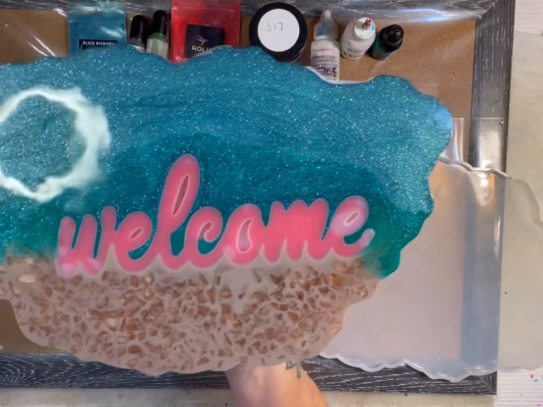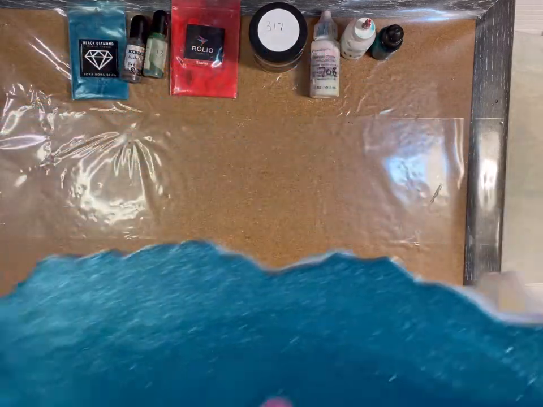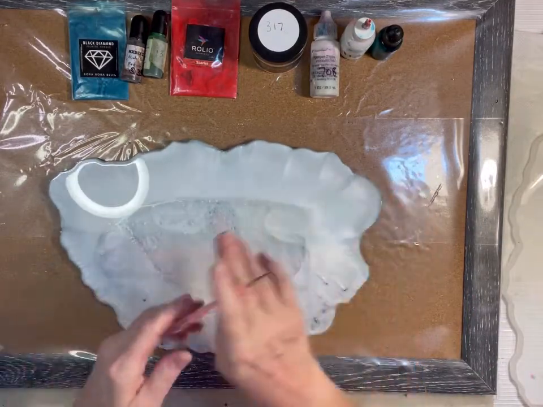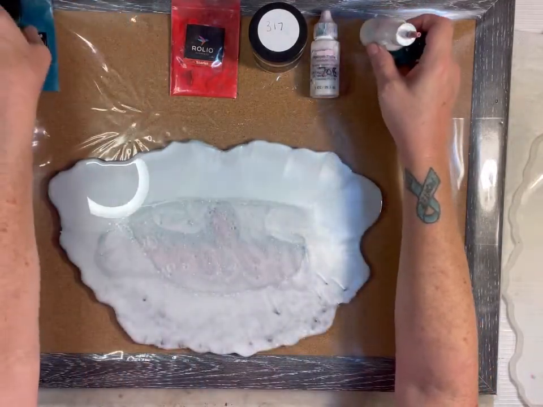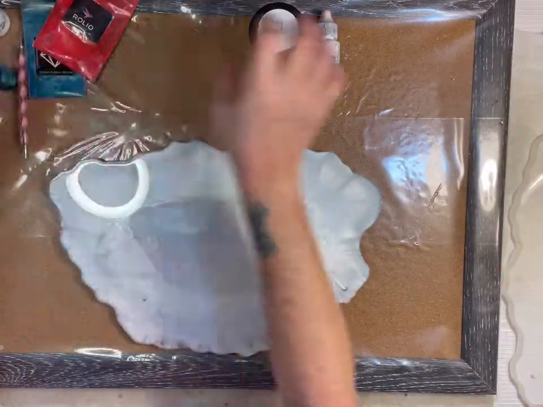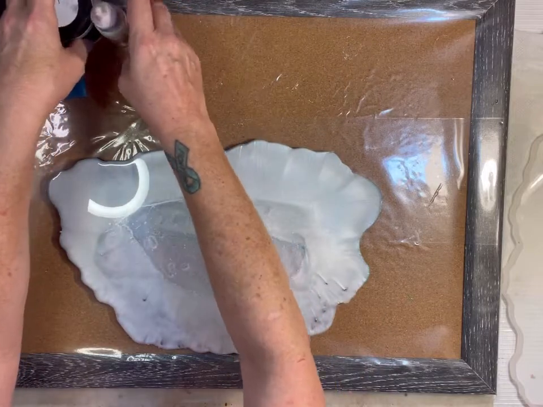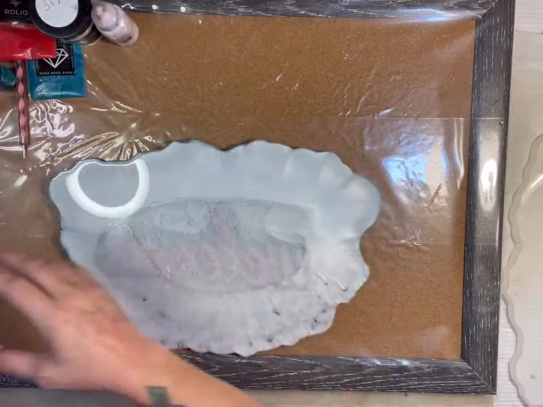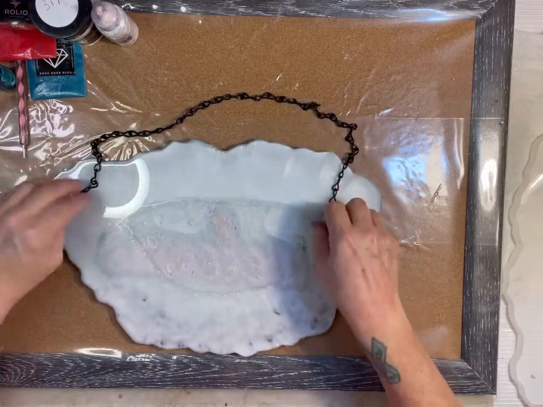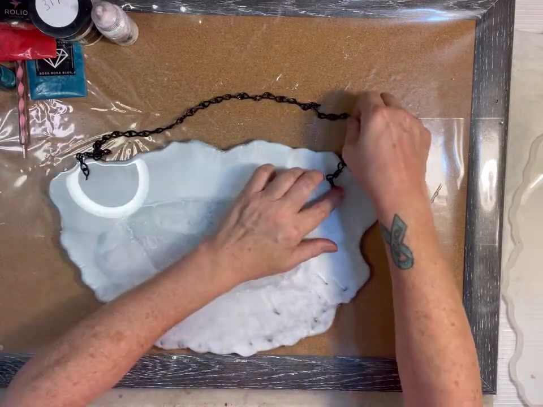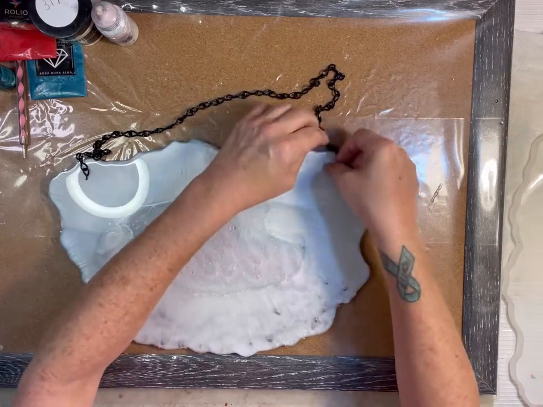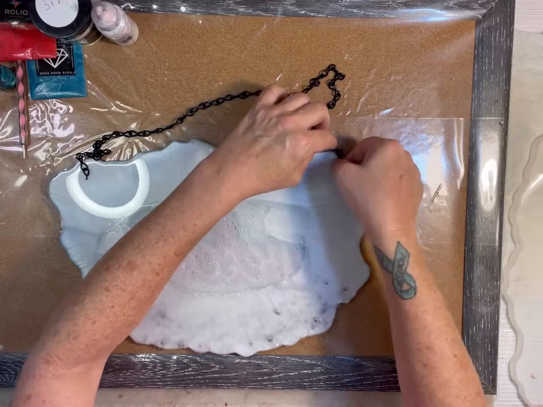Oh, you know what? Since this was messed up, it made me forget I was gonna do the last step. Boy, what am I doing? I'm just flustered because this messed up. Because that's just messed up to mess up on me. I have a chain. And instead of drilling holes in it, I'm gonna UV resin it. When all else fails, break out the UV resin.